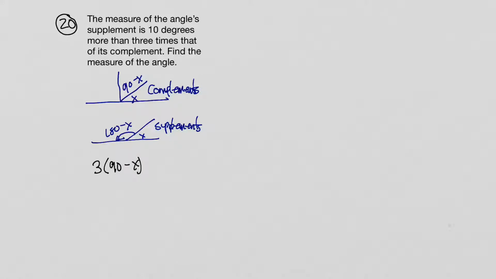But what we have then is 10 degrees more than that. And what is that? That's the measure of the angle's supplement. So the measure of the angle's supplement is 180 minus x. I've written it backwards here, but it works. The measure of the angle's supplement is 10 more than 3 times the measure of the complement. There's our equation. Let's see if we can solve it.